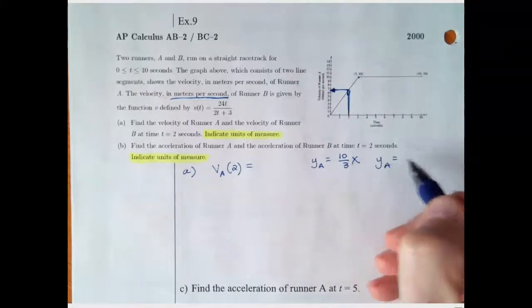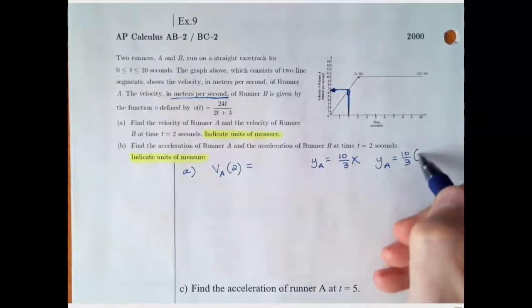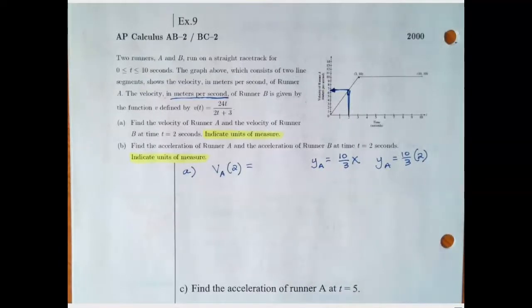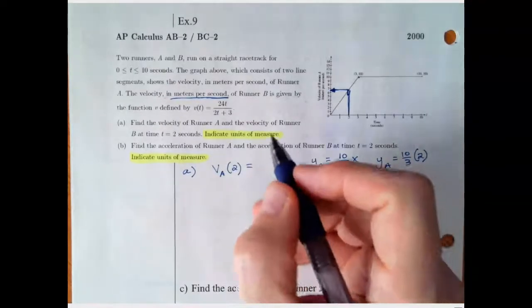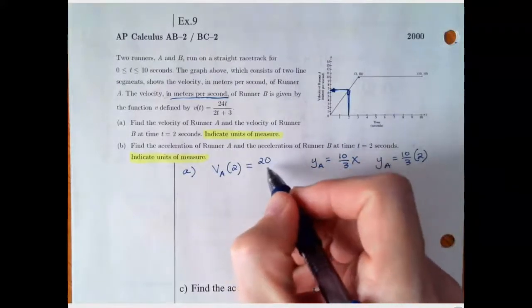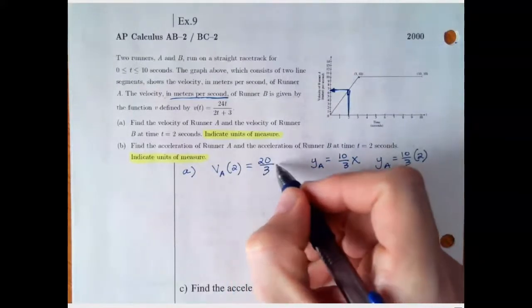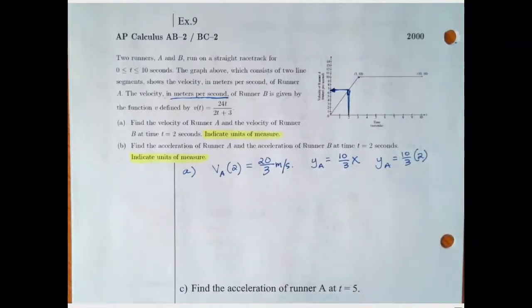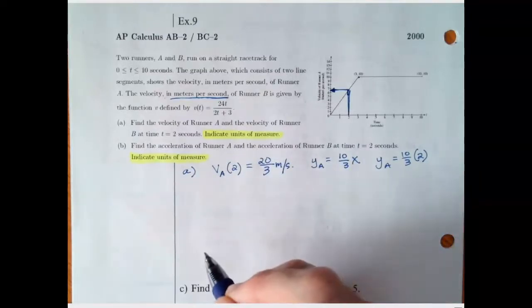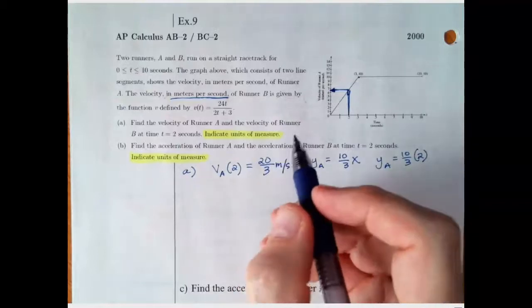So now we can plug in 2, because that's what the question asked for. And that's going to be 20 over 3. So it's going to be 20 over 3 meters per second. Alright. And that's it for that one.